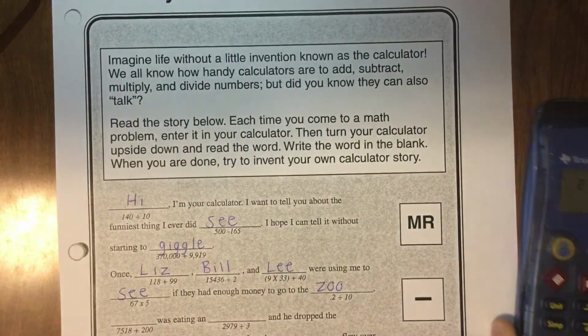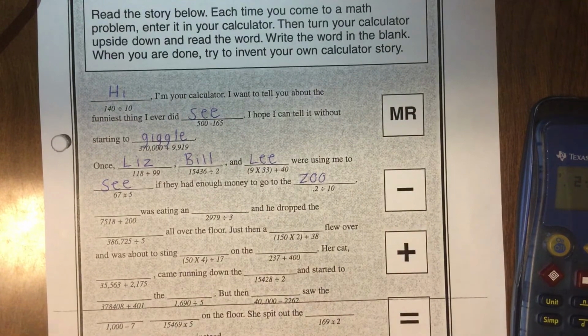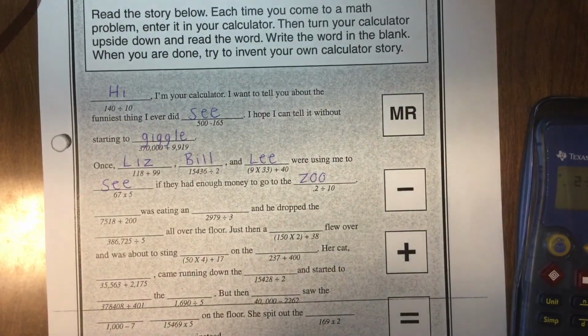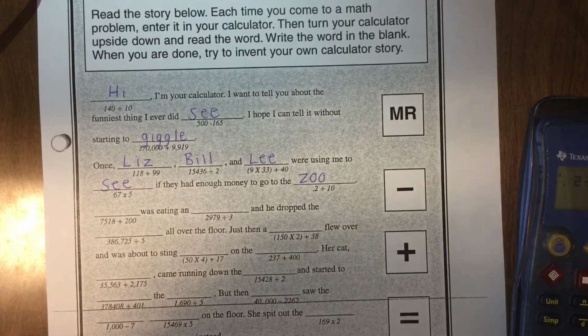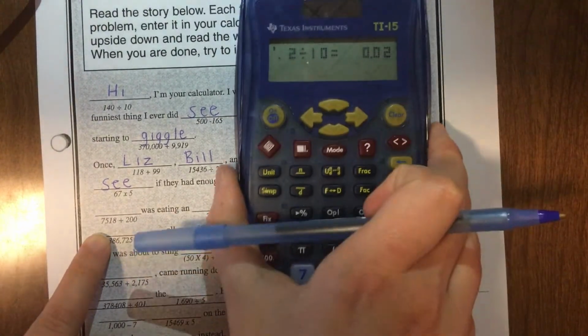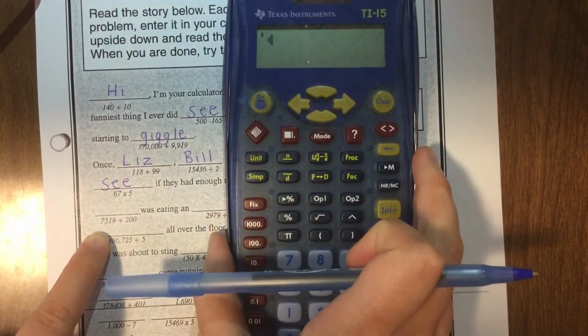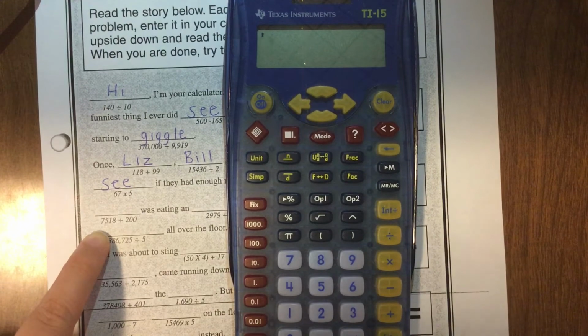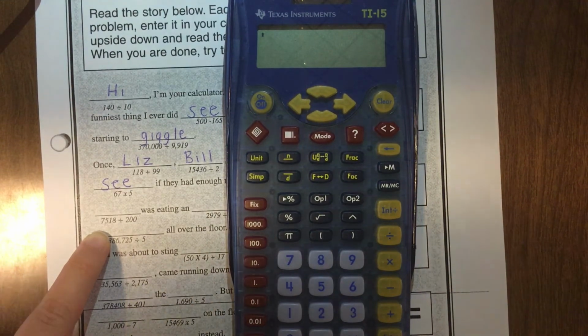All right, I want to read the sentence. What does it say? Liz, Bill, and Lee were using me to see if they had enough money to go to the zoo. Huh, that'd be fun. I'd like to go to the zoo. All right, next one. 7,518 plus 200. Type that in your calculator. See if you can beat me. Ready? Go.